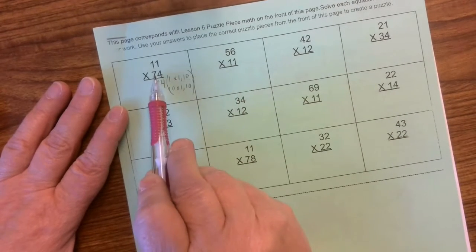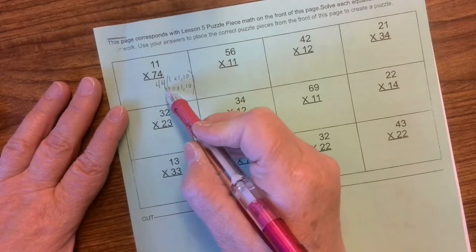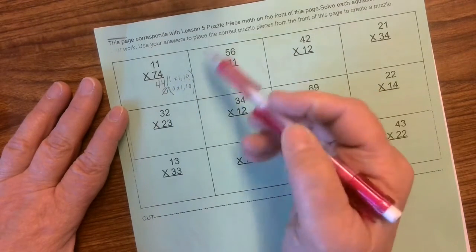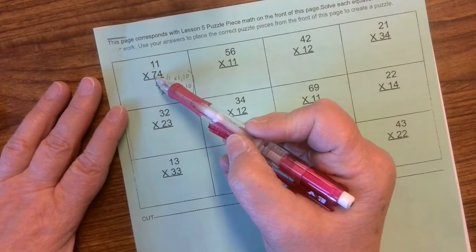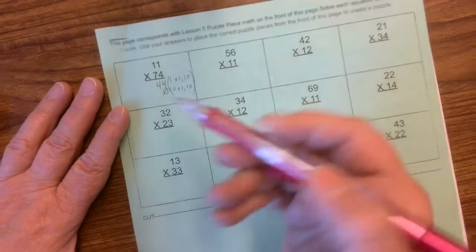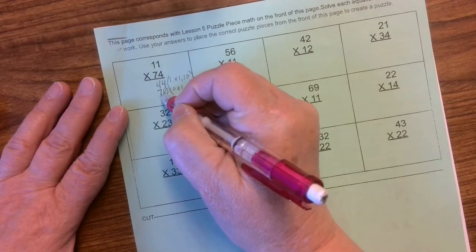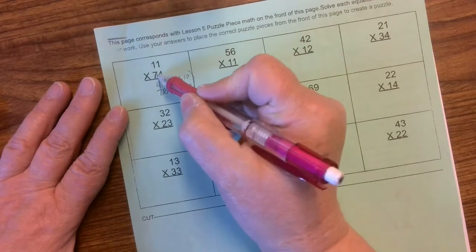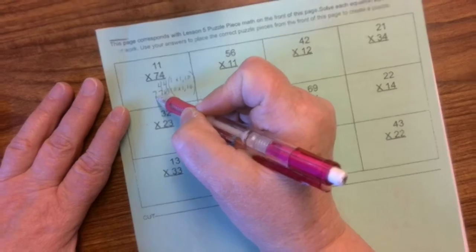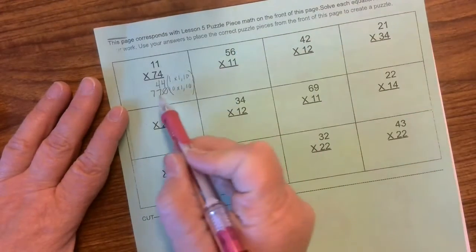Now we're going to move over to our tens place value, and we're going to put a 0 here to move us over to that tens place. And then we're going to take our tens times our 1. So 7 tens times 1 is going to be 7 tens. And 7 tens times 10 is going to be 700.